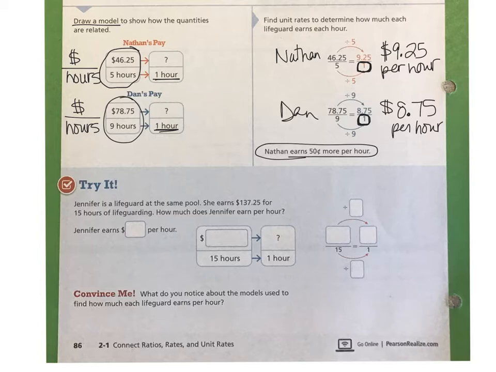Now let's take that strategy and apply it to a new question. Look at the try it at the bottom of your page. Jennifer is a lifeguard at the same pool. She earns $137.25 for 15 hours of lifeguarding. How much does Jennifer earn per hour?